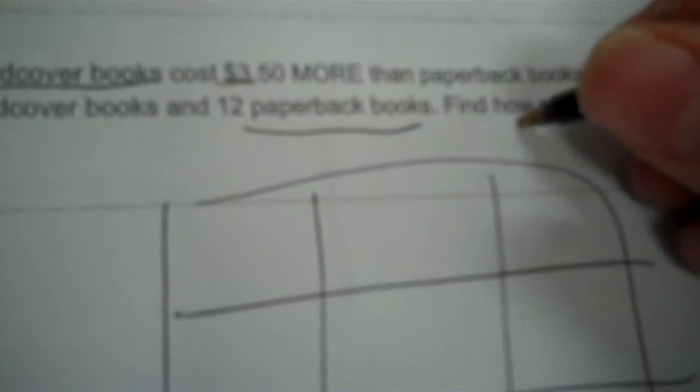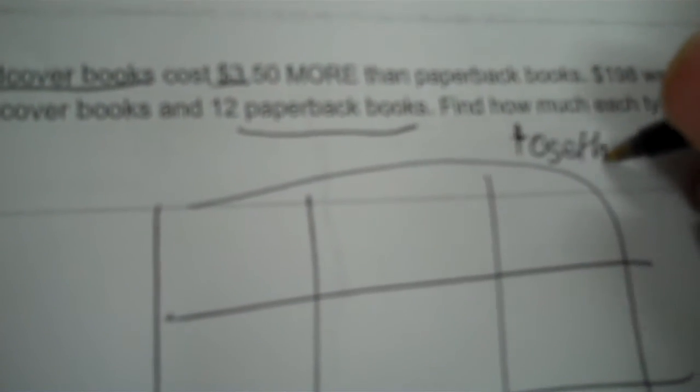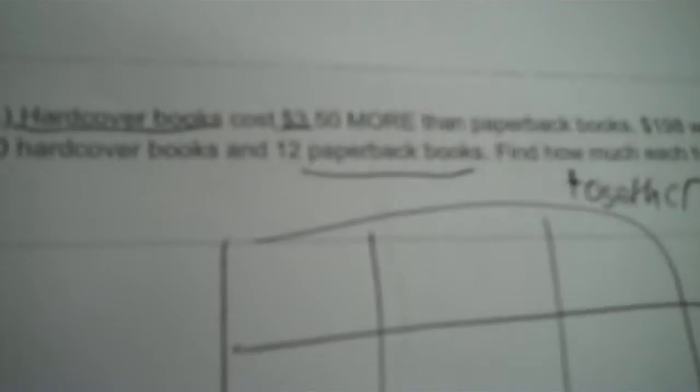Okay, so we got 3 units: the hardcovers, the paperbacks, and then the money that it costs. So I set up my table and I write together, then how many units, per unit, and total. Okay, so you got the hardcover and the paperback.